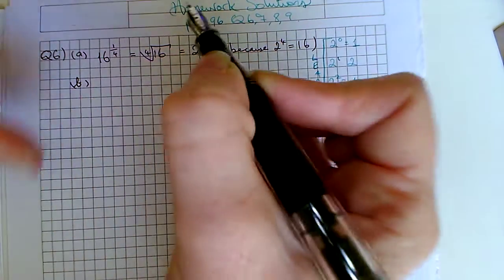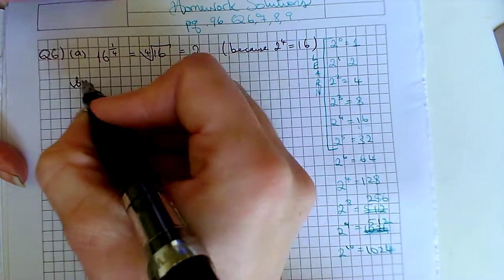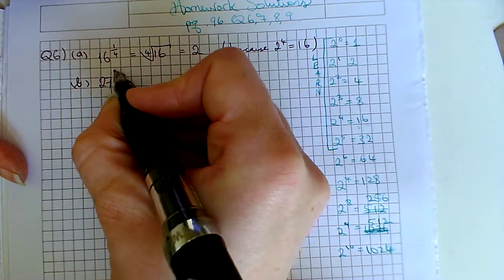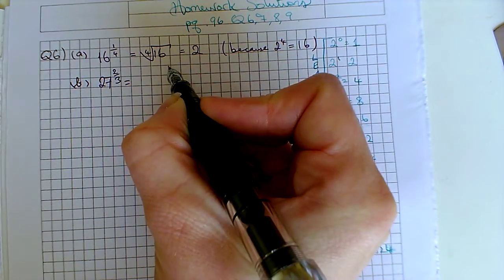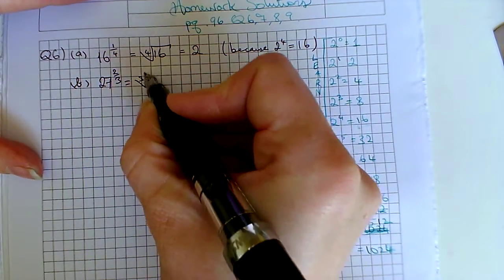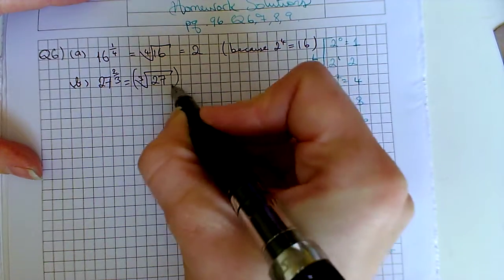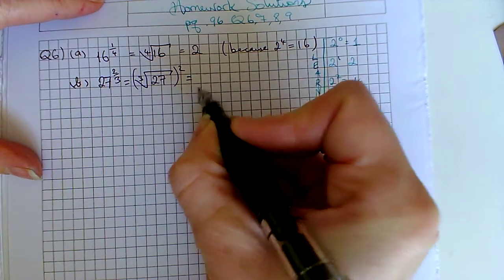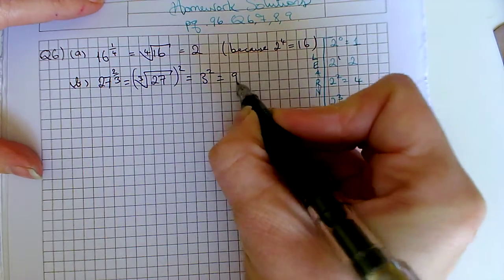Now, I'll move a little bit more quickly through the rest of them. Part B, 27 to the power of 2/3. So that means the cube root of 27 and then square your answer. And the cube root of 27 is 3, so 3 squared is 9.